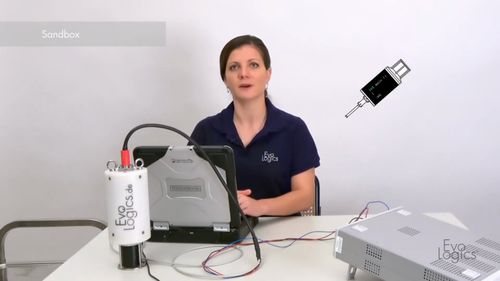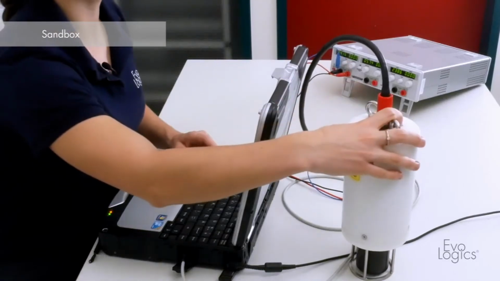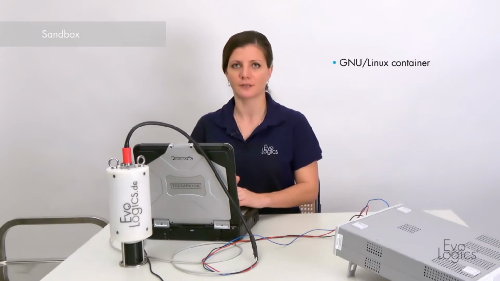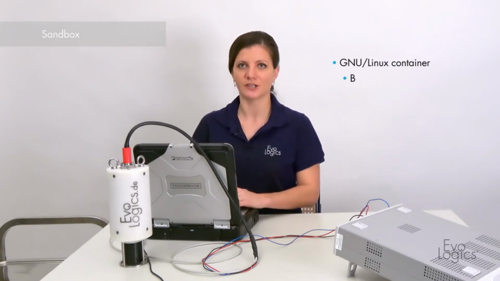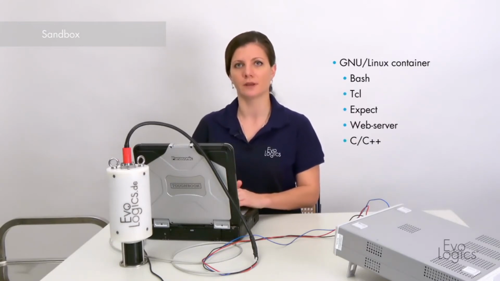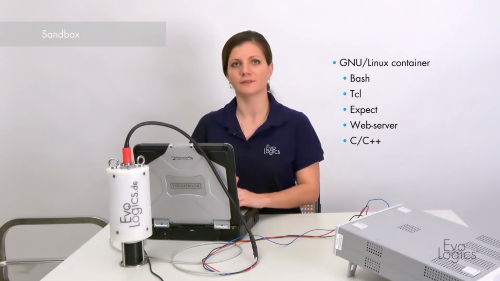The sandbox is by default enabled for our S2C WISE modems, a special series for developers. In addition, it allows to run custom software on both of the EvoLogics modems, connecting to the same interface for data transmission. So the sandbox is a GNU Linux container based on the Angstrom distribution. It enables Bash, Tcl, Expect, and web server programming. Moreover, it is supplied with a full GNU cross toolchain for C and C++ software development.